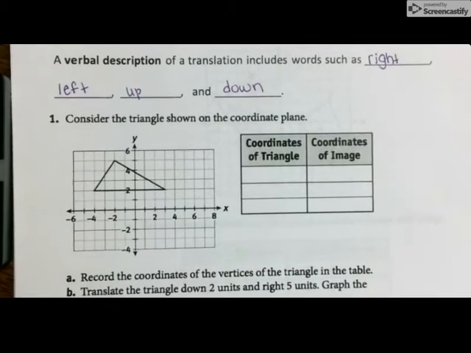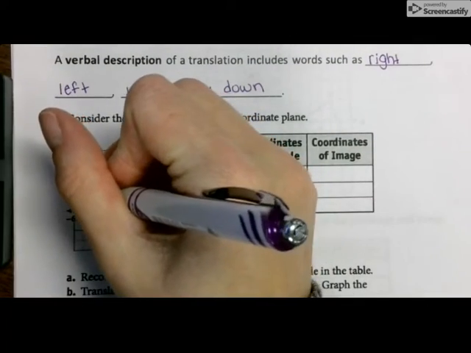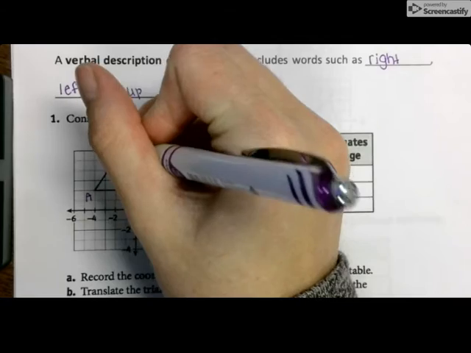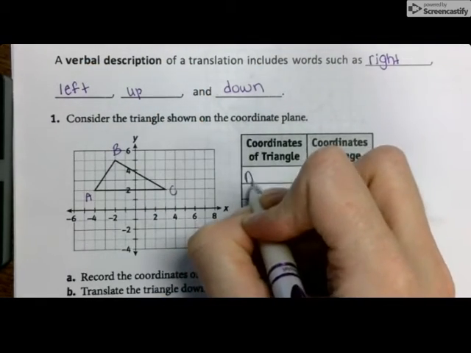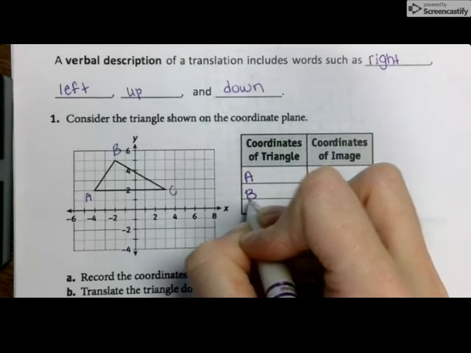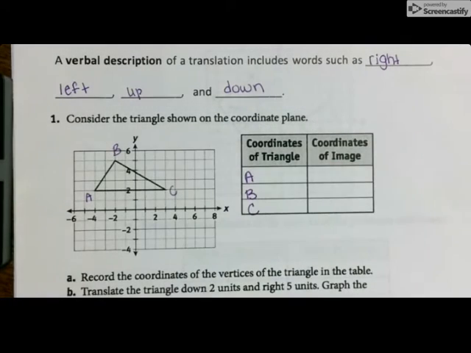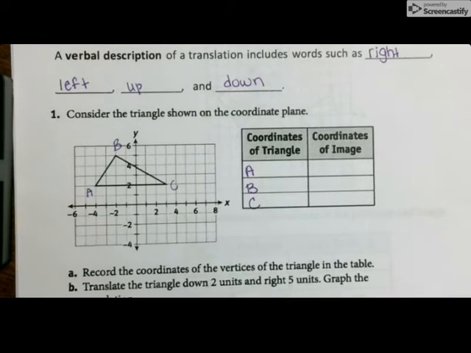Alrighty? So let's first label our triangle. So I'm going to do the bottom left A, the top middle B, the bottom right C. I'm going to put A, B, and C into my coordinates of a triangle. So while I said we are moving into something completely different, you still have to be able to tell me what coordinate points are. Like, that is not going anywhere. The coordinate plane is not going anywhere. So you're going to have to figure it out.